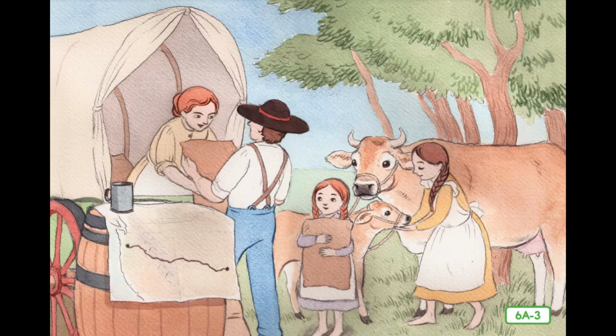Each family packed food, things like flour, potatoes, and beans. They took clothes, blankets, soap, candles, furniture, pots and pans, china, and rifles. They even had to take barrels of water with them because they weren't sure where they might find clean water along the way. By the time everything was packed in the wagon, there wasn't a whole lot of room for much else. That's why most families walked alongside their covered wagons.